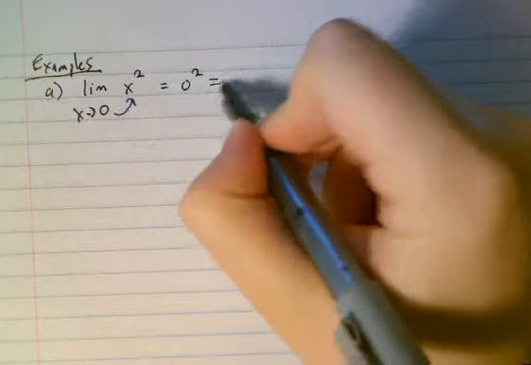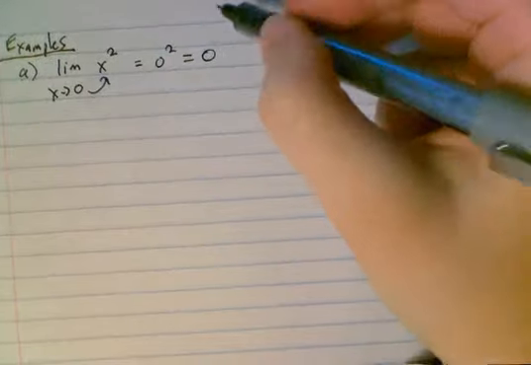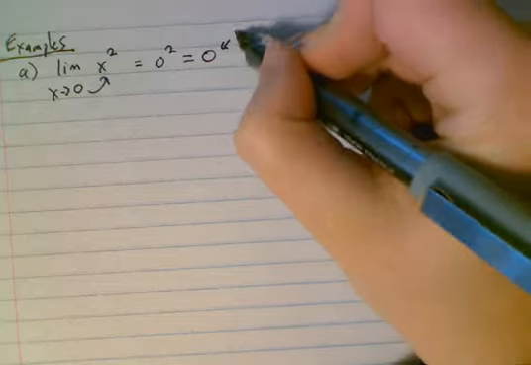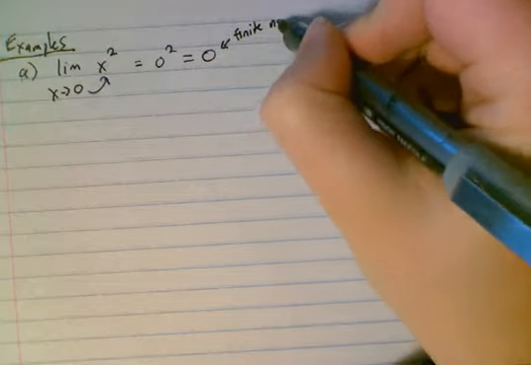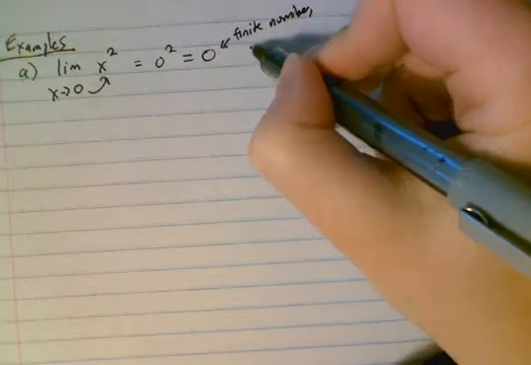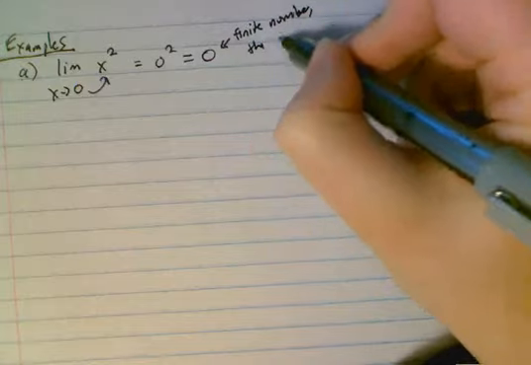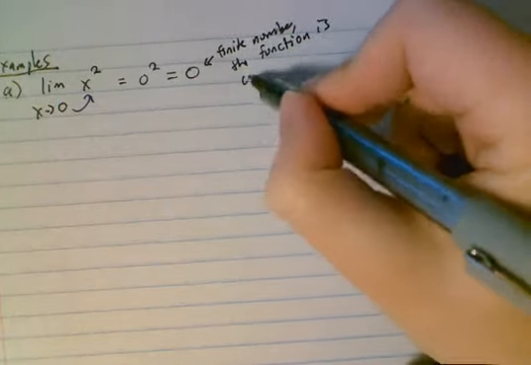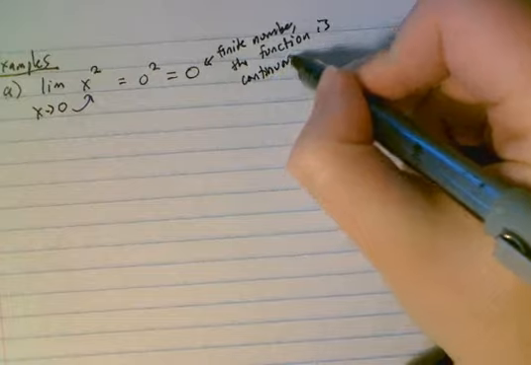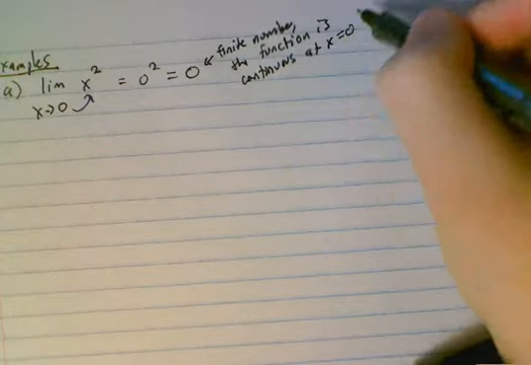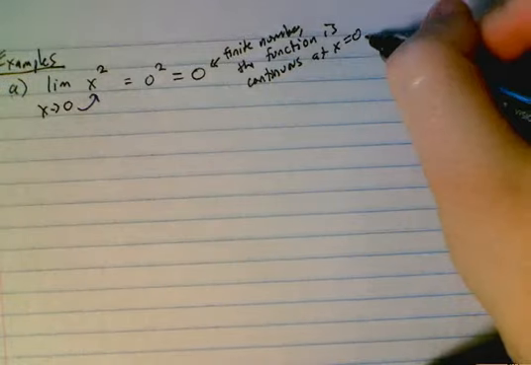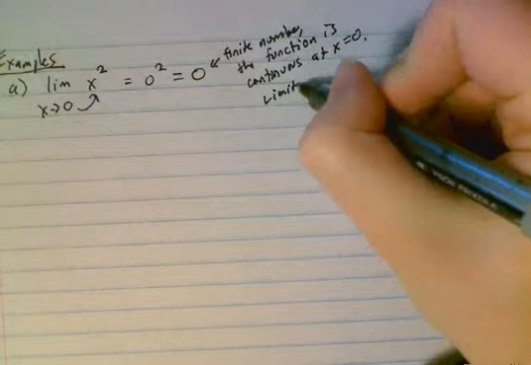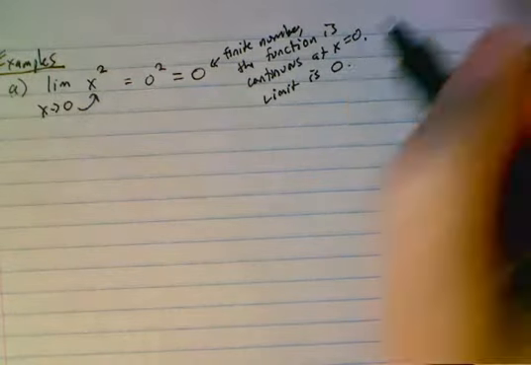0 squared equals 0. This is a finite number. The function is continuous at x equals 0, so the limit is 0. That's all there is to it.